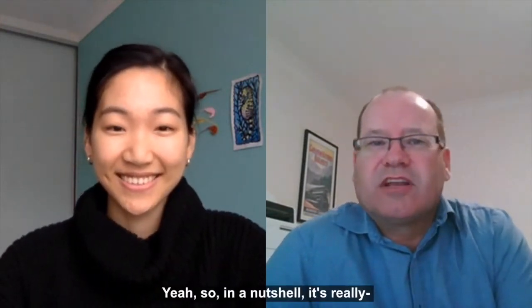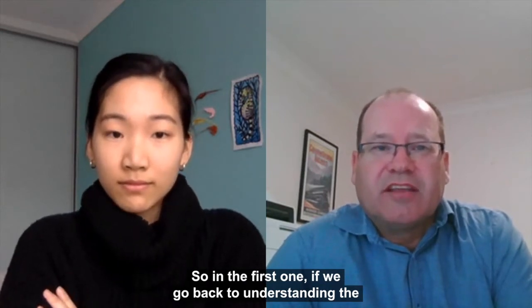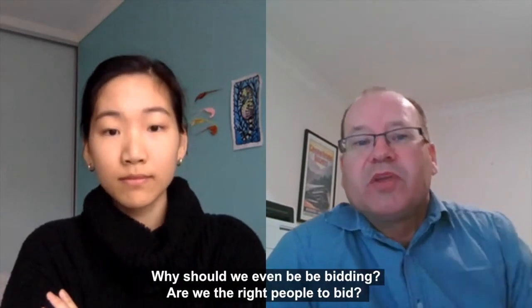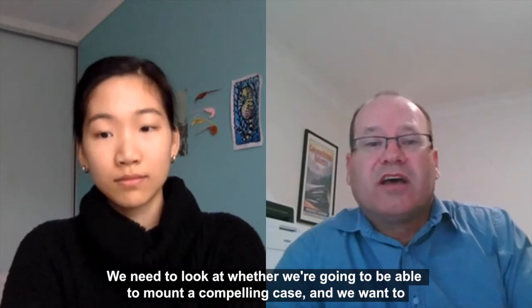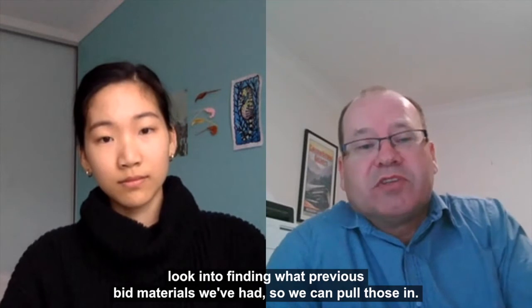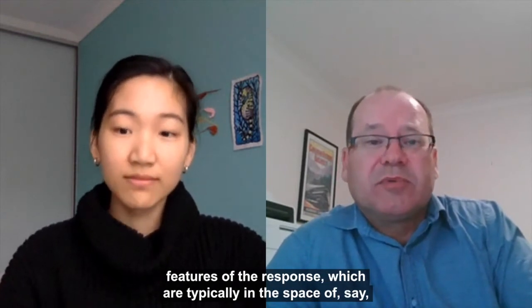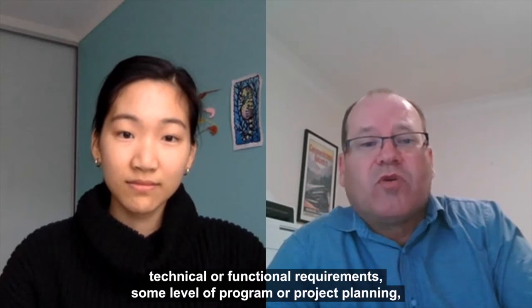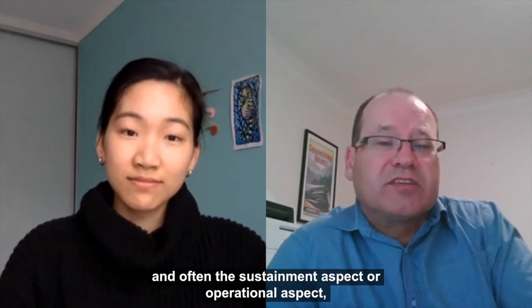In a nutshell, it's understanding the objective and the purpose, coordinating and collaborating on that bid response, and making a compelling case. In the first one, understanding the scope, the purpose and the objective, what's the business case for doing the bid? Why should we even be bidding? Are we the right people to bid? We need to look at whether we're going to be able to mount a compelling case, and look into what previous bid materials we've had so we can pull those in. We want to make sure that we touch on all the major features of the response, which are typically technical or functional requirements, some level of program or project planning, and often a sustainment or operational aspect, and then making sure we have the right commercial positions in our tender response.